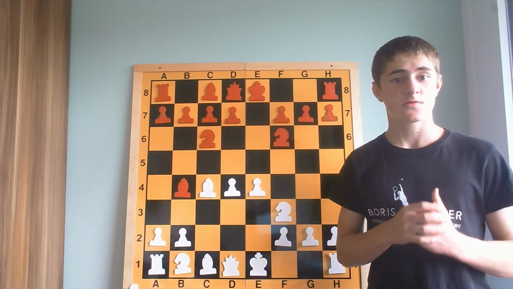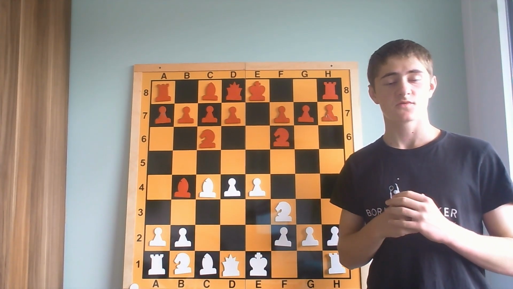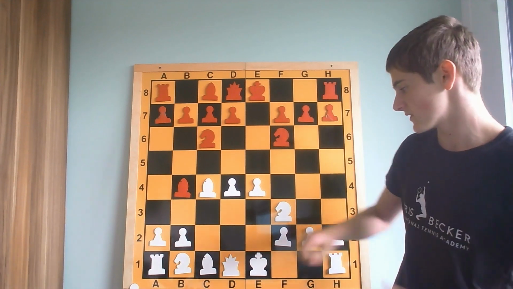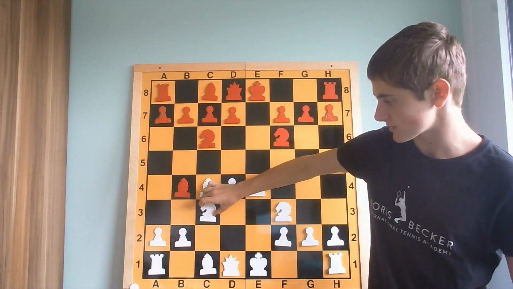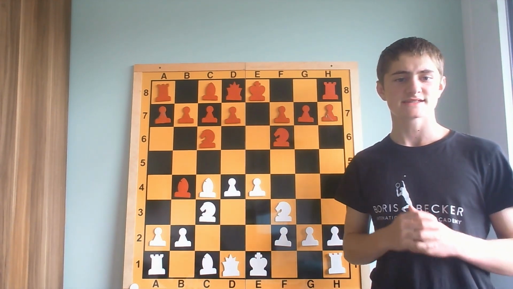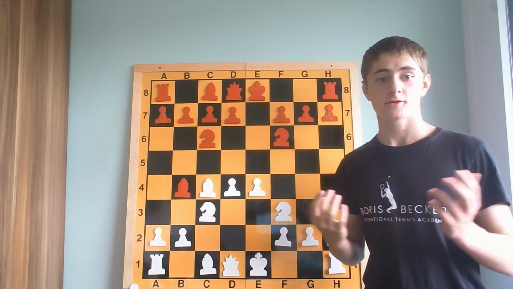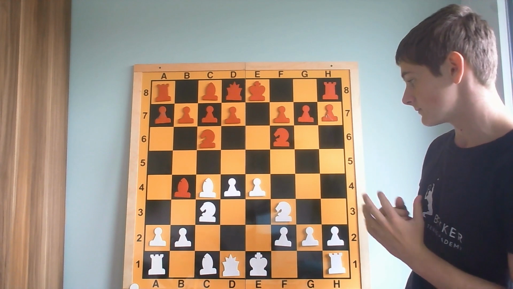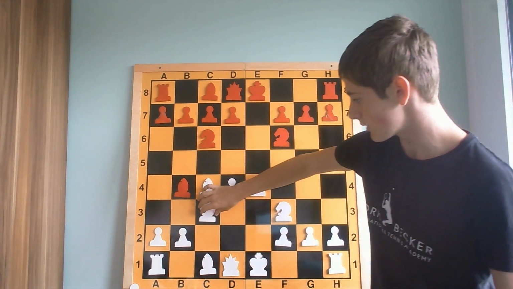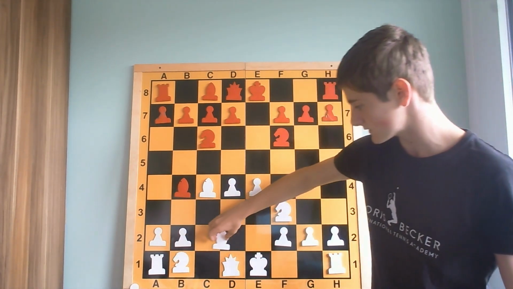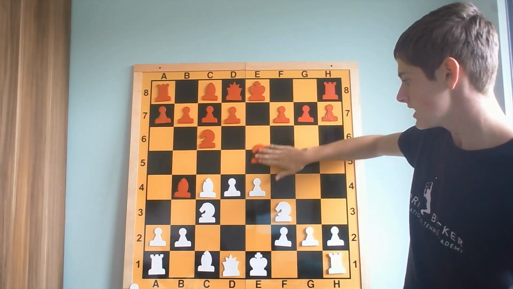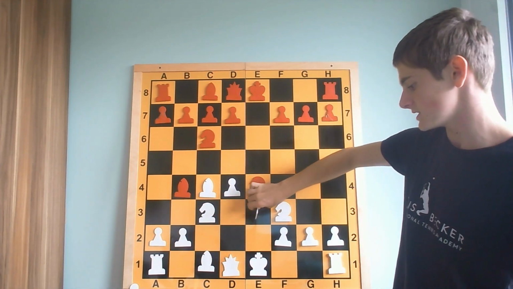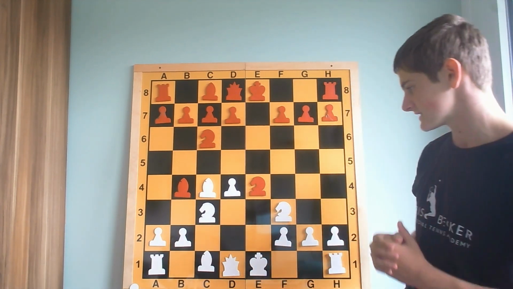The second and third options to block this check in this position are to play either knight to d2 or knight to c3. Both of these variations are called the Max Lange Gambit, because here in this position, in comparison to the other one where we have defended this check with bishop to d2, we can't win back the pawn anymore after our opponent has captured our e4 pawn with his f6 knight.